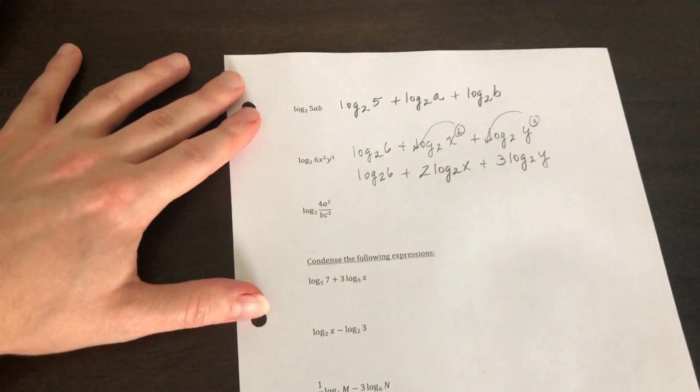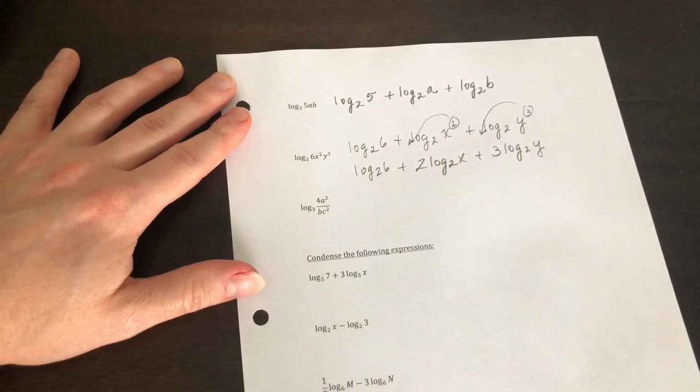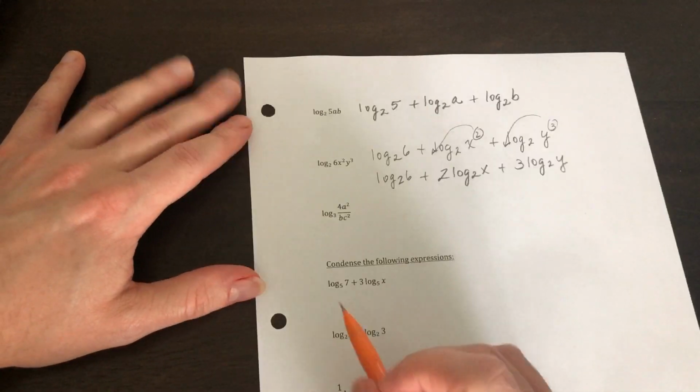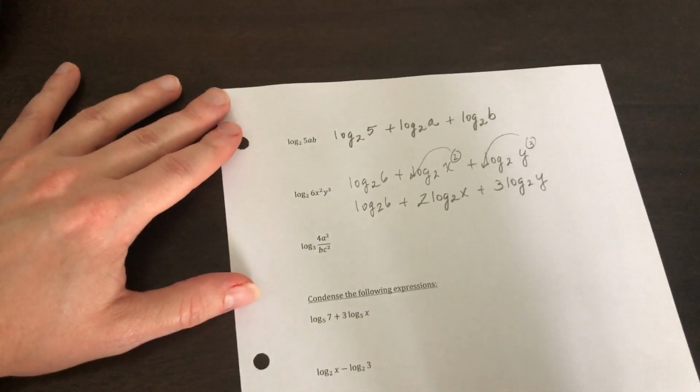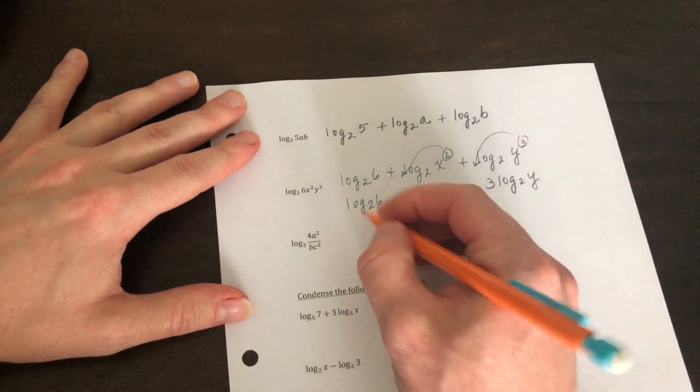That's my answer. Okay. We got division going on and we have multiplication going on. So if it's on the top of the fraction, it's going to be positive. If it's on the bottom of the fraction, it's going to be negative.